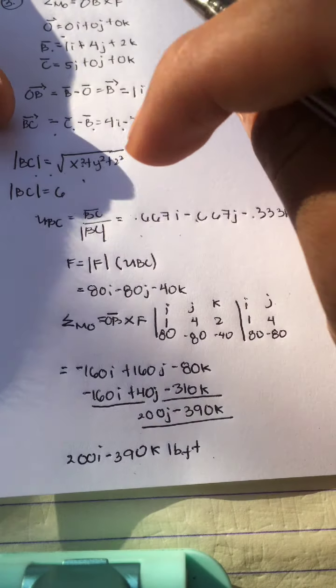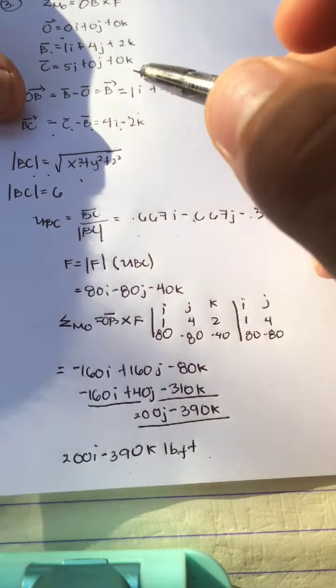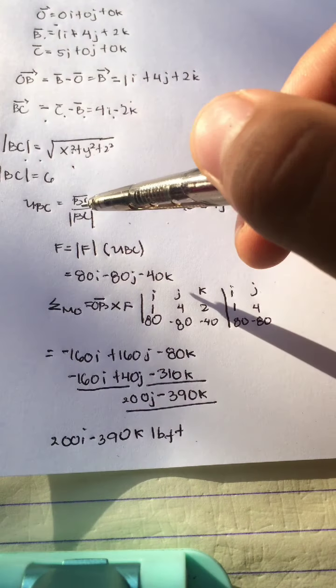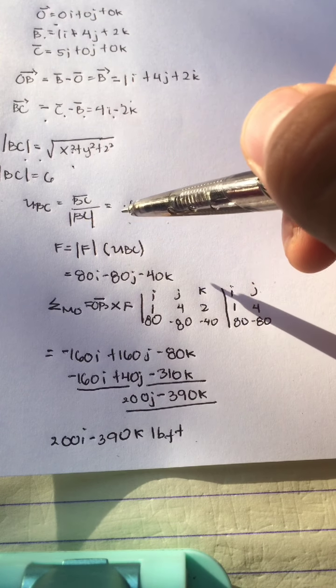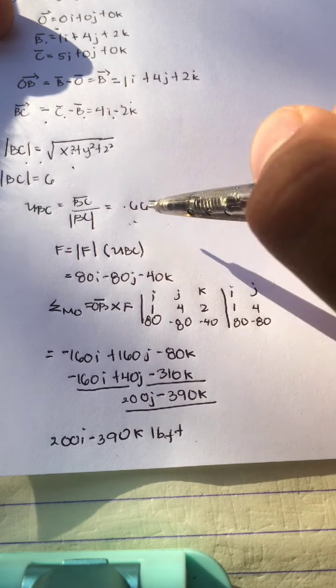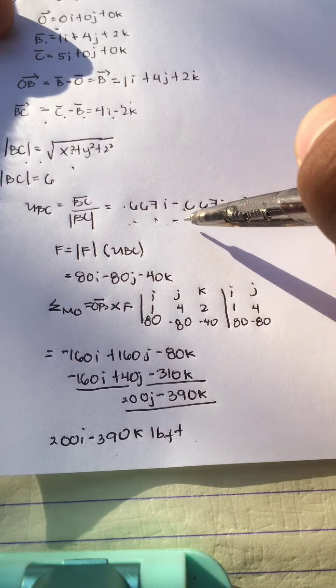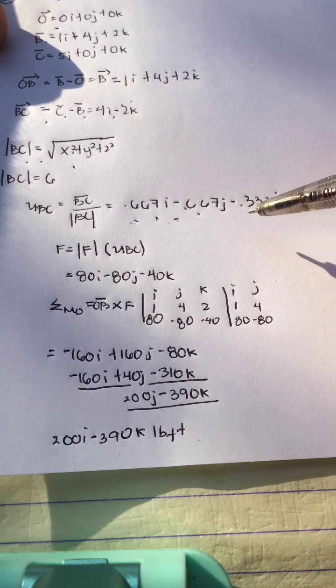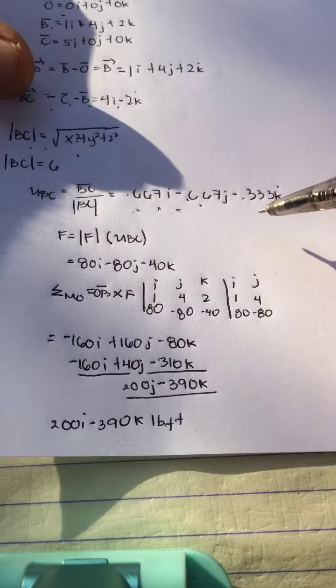So next, the unit vector BC is equal to the BC vector over the magnitude of BC, which is equal to 0.667i minus 0.667j minus 0.33k.